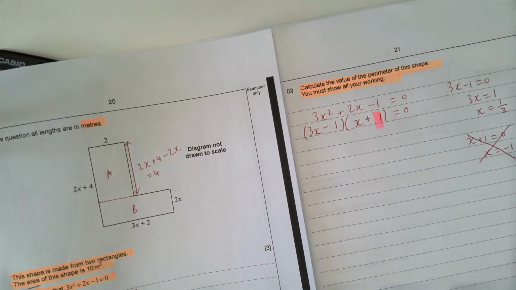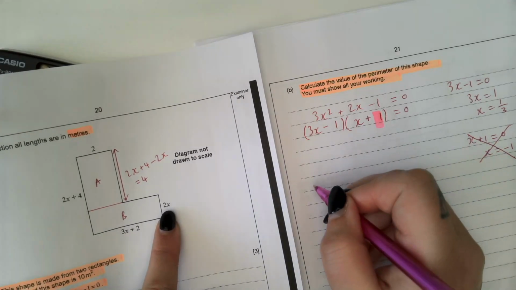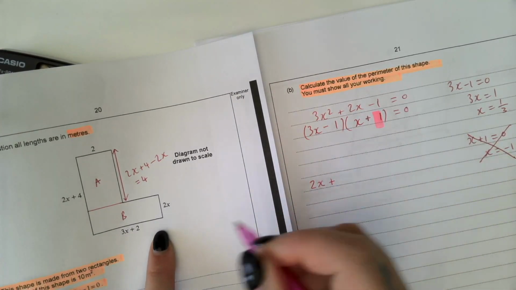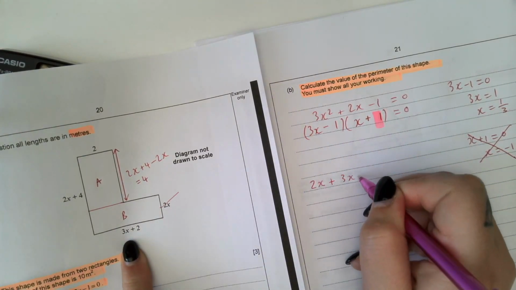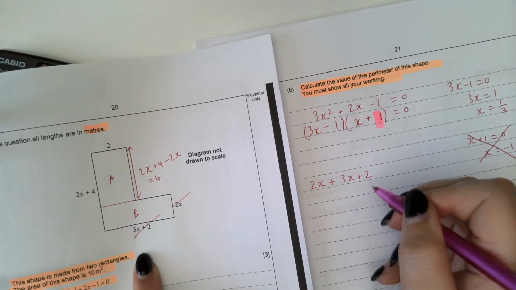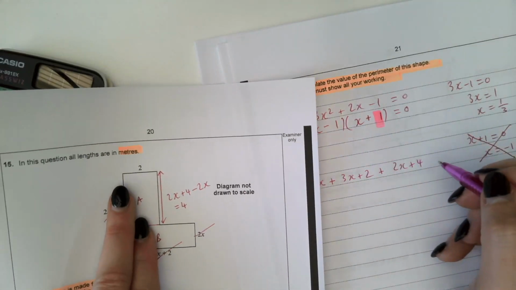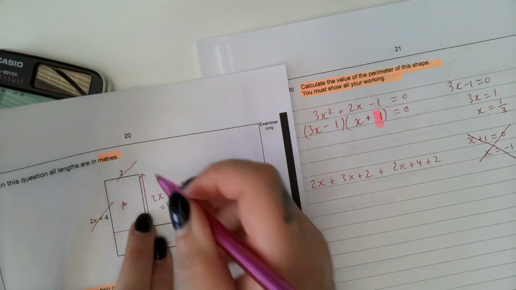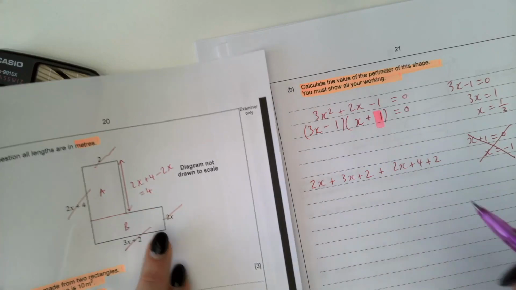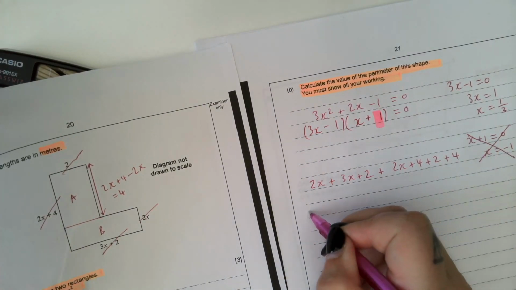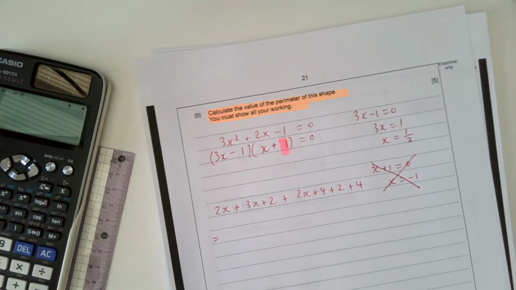So to find the perimeter all the way around the outside, we want to do 2x plus 3x plus 2 plus 2x plus 4 plus 2, and then remember we worked this out before, plus 4. So I'm going to collect like terms with that expression.